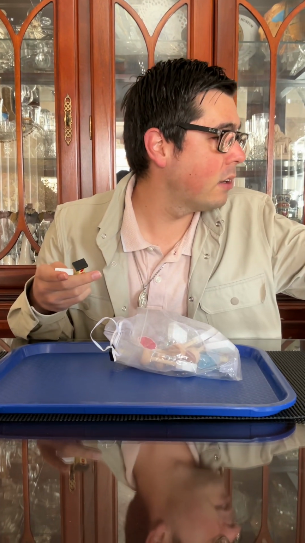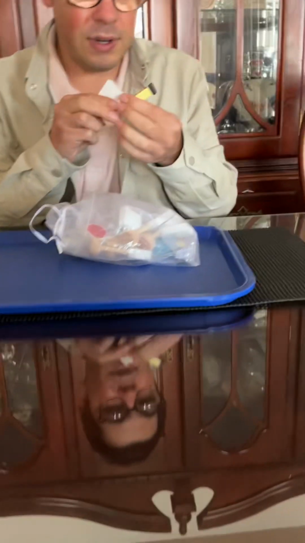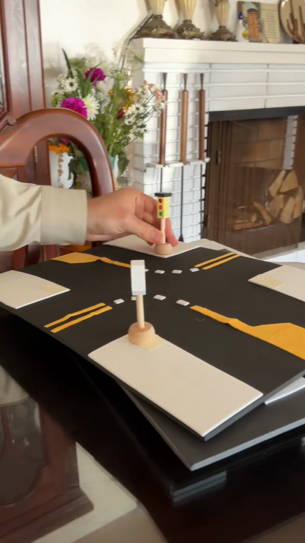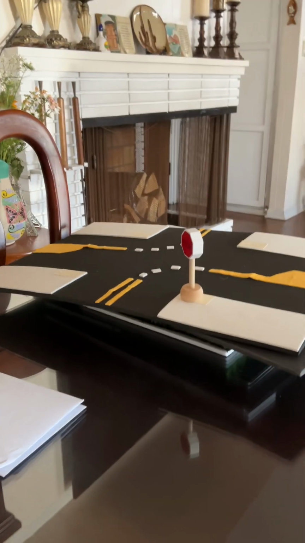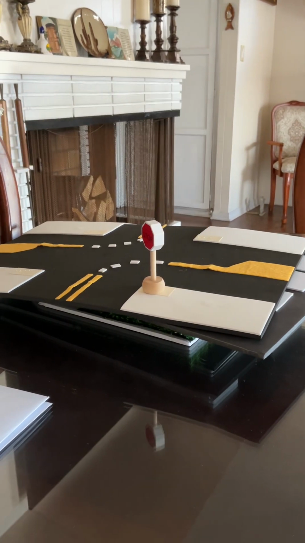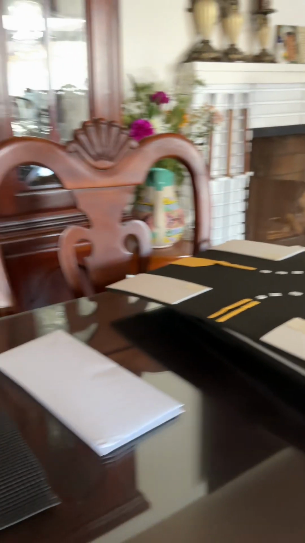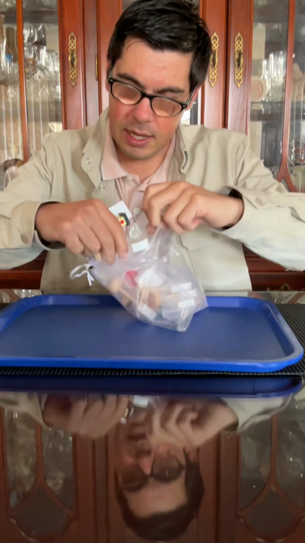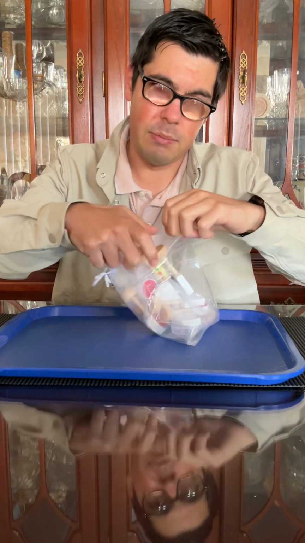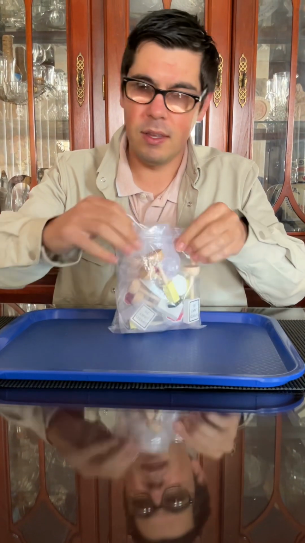Like, where would the stop sign go? You might find the stop sign here on the corner. Or there's a traffic light. The traffic light would also be on the corner. And the speed limit sign might be a little further up on the sidewalk, right? So there are railroad signs, there are parking signs. I forget what else is in here, but it's just little wooden signs.